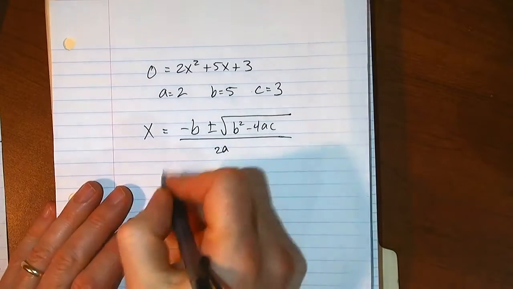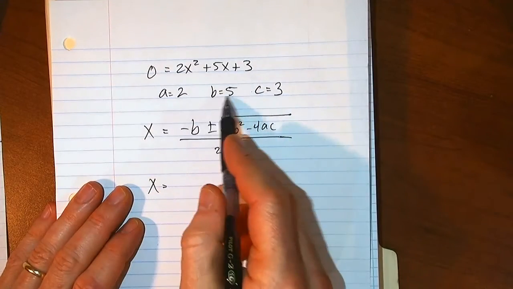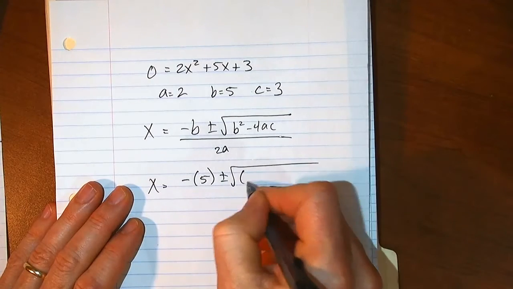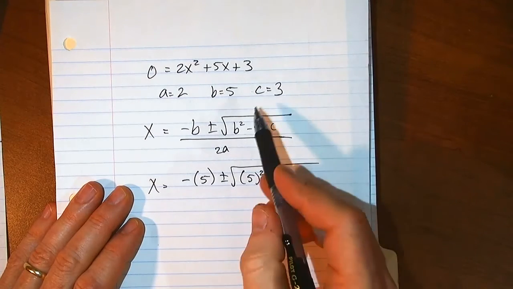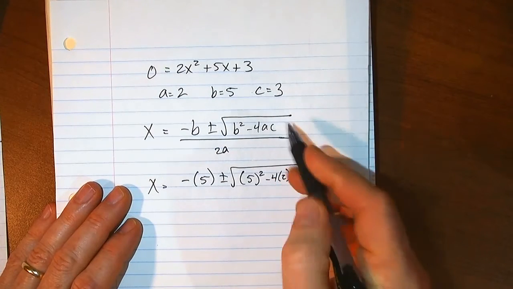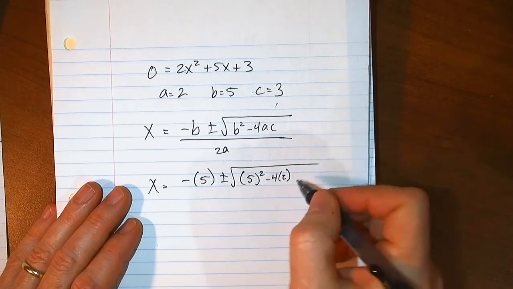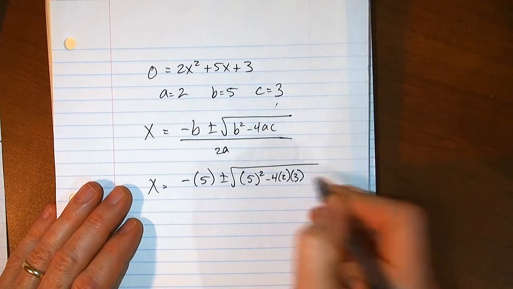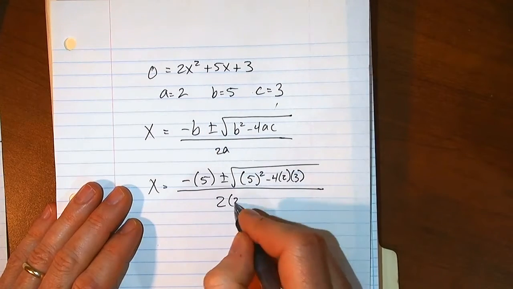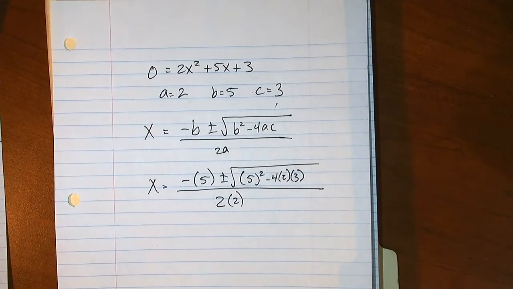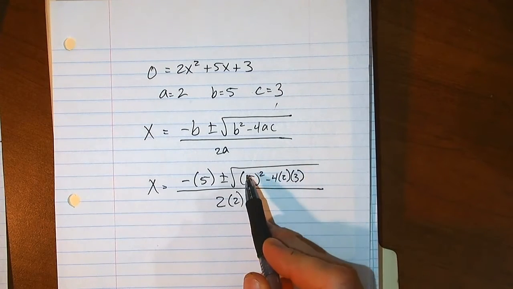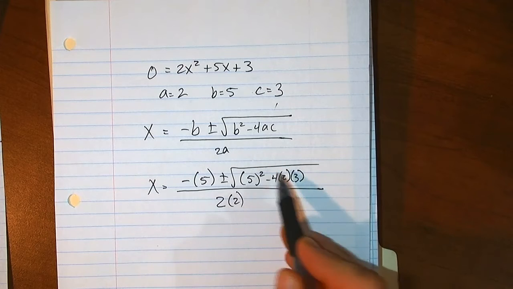And so when I plug in the numbers that we've got here, b is equal to 5. So I'm going to get the opposite of 5 plus or minus the square root of 5 squared. And then a is equal to 2, so minus 4 times 2, and c is equal to 3. So 4 times 2 times 3, all divided by 2a, and we said a was equal to 2. So there we go. And remember, when we do the quadratic formula, the stuff inside the square root is called the discriminant. We simplify that stuff first.